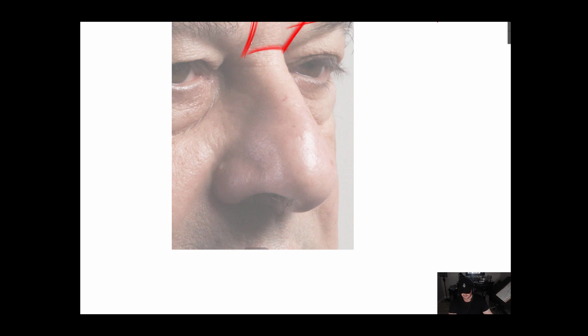So again, we'll do a quick breakdown here. This keystone shape in between the eyebrows is called the glabella. Let's label it: glabella. And here we can see the top planes of the nose.